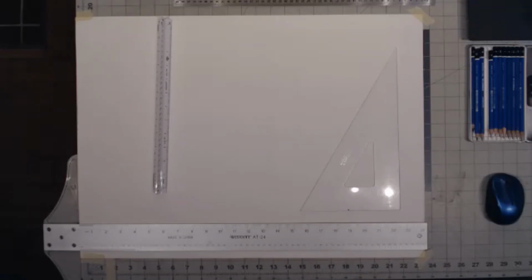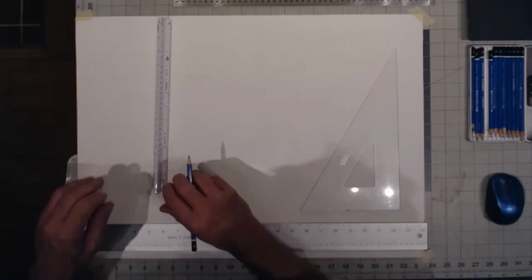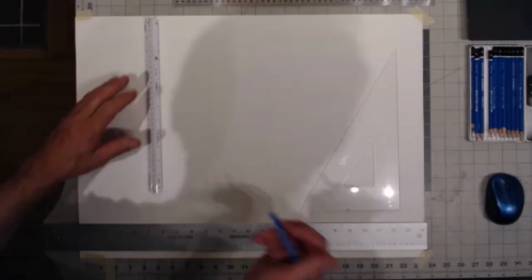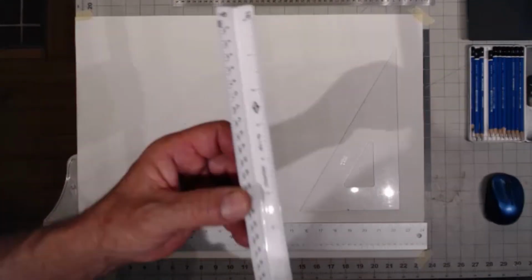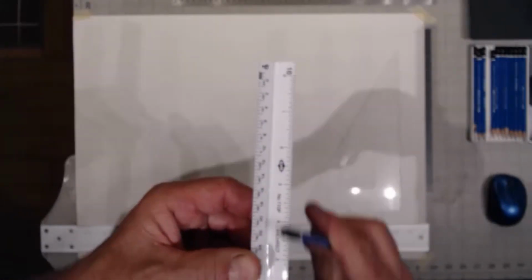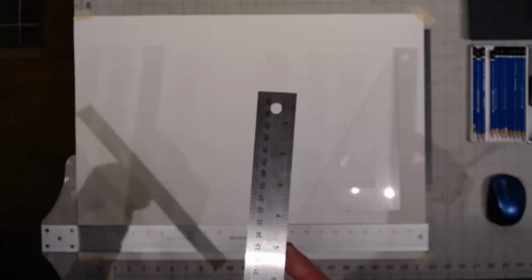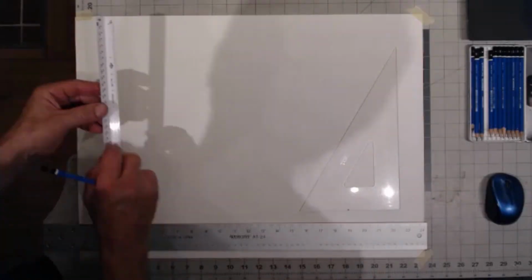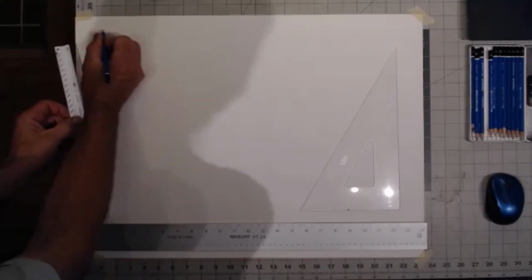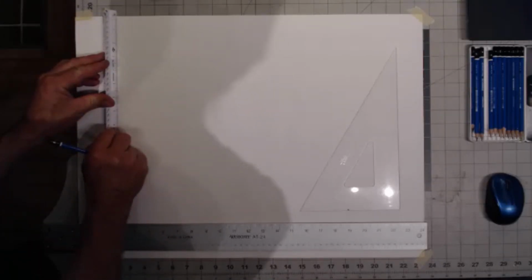There's no right or wrong order to do this, so I'm going to pick this methodology. And again, you want to stand up and be over your work. I'm using the real world inch side of my scale. You could use your straight edge, it's the same animal. But I'm going to use my scale, and I don't have to make this little mark exactly where the 1 3/4 is.